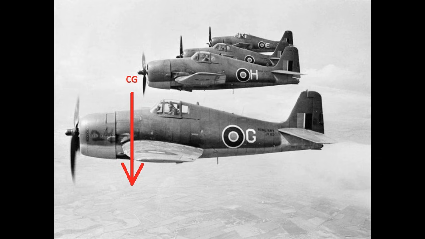Once in flight, the CG moves around a bit as a result of fuel and ammo expenditure. On some aircraft, it moves also with landing gear extension and retraction, and some planes it moves more, some planes it moves less. For all aircraft, there is, of course, an acceptable range of CG locations.